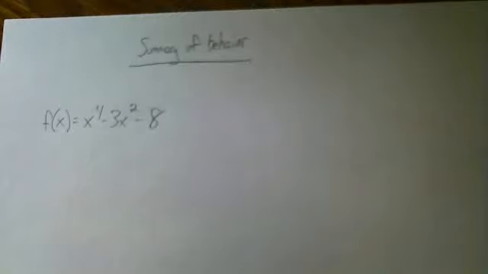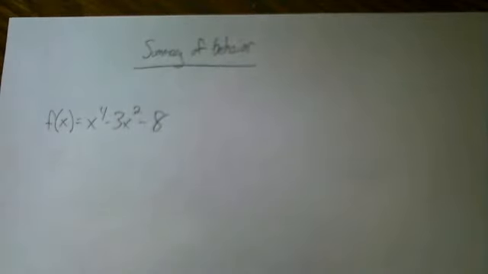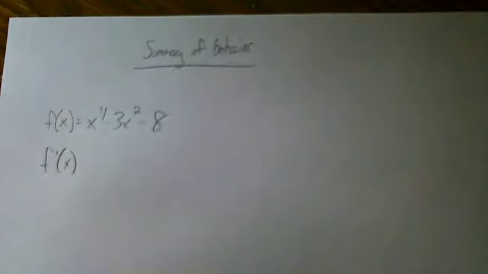Hello, so we're going to combine our techniques on finding critical points and our techniques on finding inflection points to create a summary behavior. So simply put, we're going to have to create a rise and fall pattern and a concavity chart, and then combine those charts onto a single chart. So let's first create a rise and fall pattern.